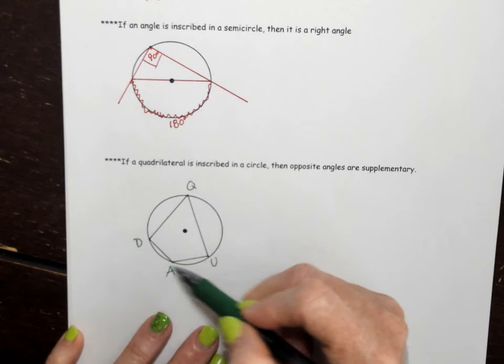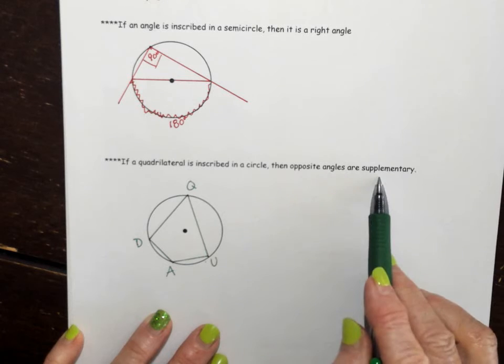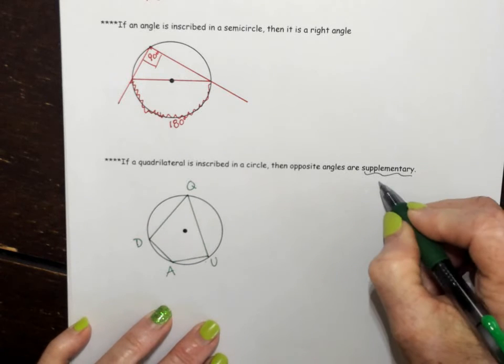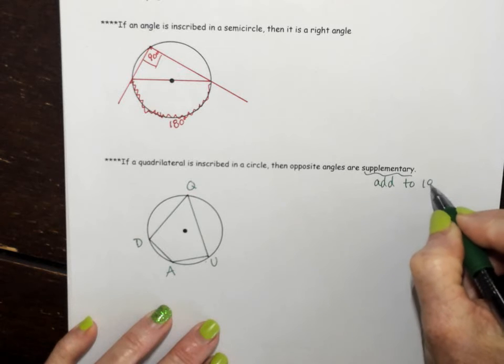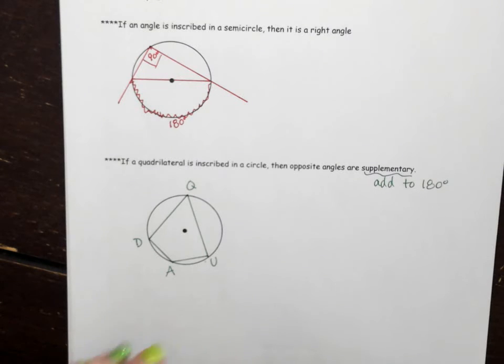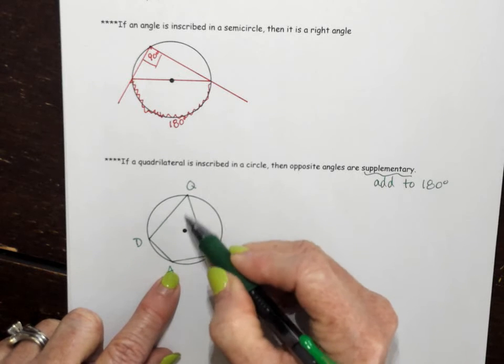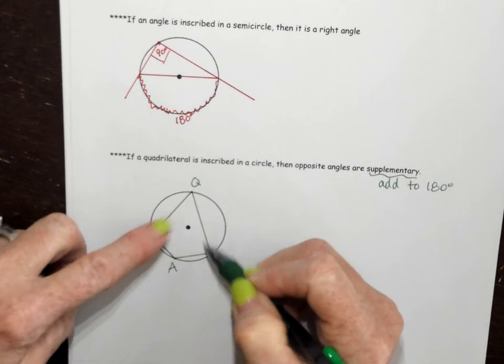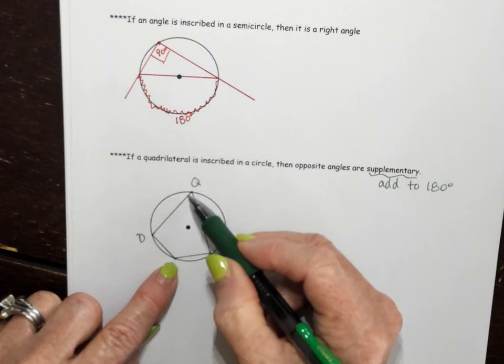All right, so if this quadrilateral is inscribed in a circle, then opposite angles are supplementary. Supplementary, remember, means add to 180 degrees. So opposite angles, angles that are straight across the quadrilateral from each other, not adjacent or consecutive, not next to each other, but rather opposite.